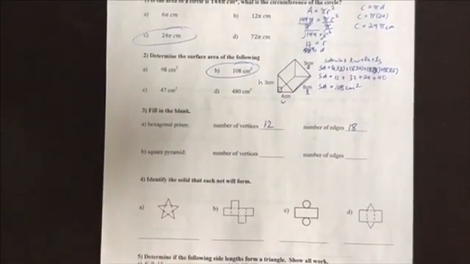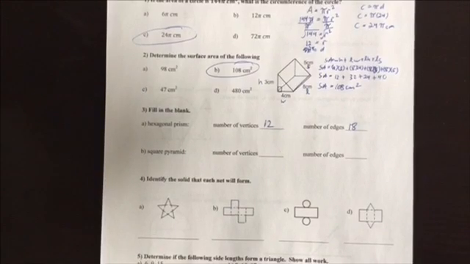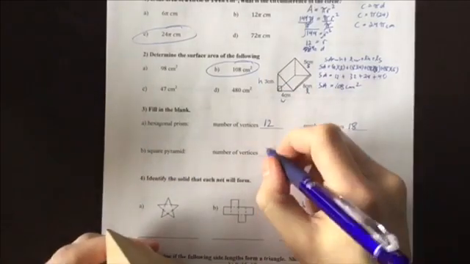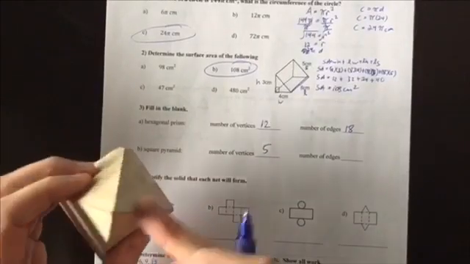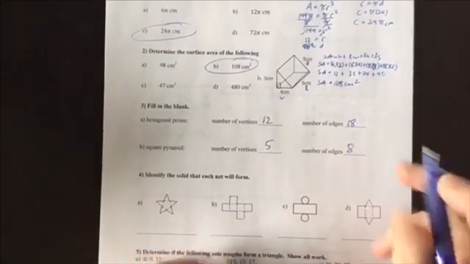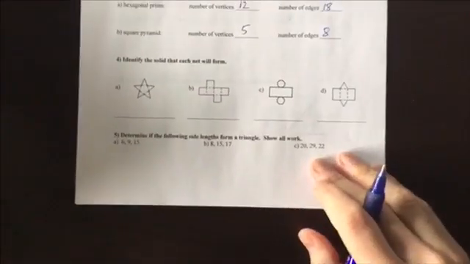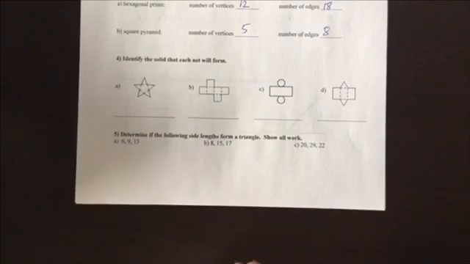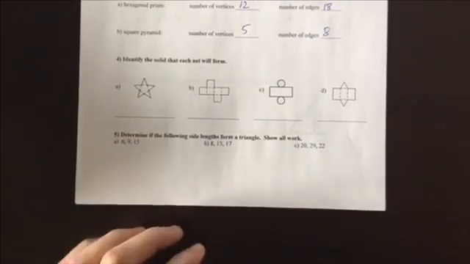18. Square pyramid, we've got one right here. Number of vertices is going to be 4 on the bottom, 1 on the top, so 5. Number of edges, 4 on the base, and then 4 on the faces connecting up to the top, so it'll be 8. On number 4, we're identifying the solid of each that's formed from the net.